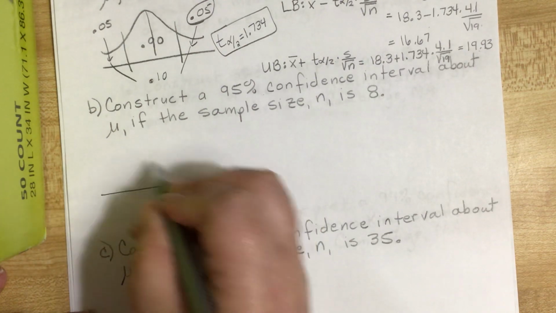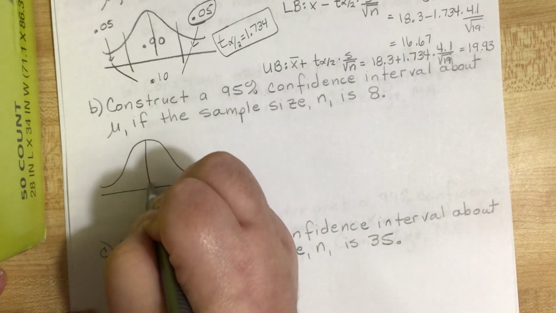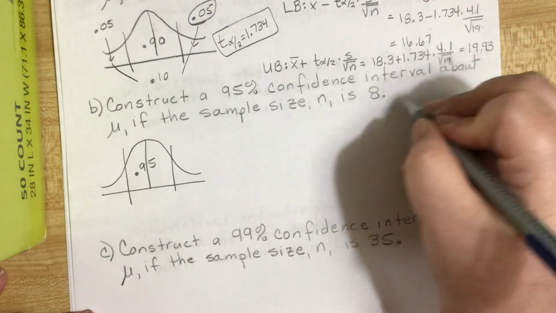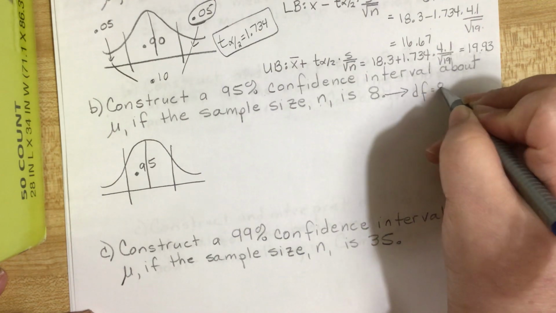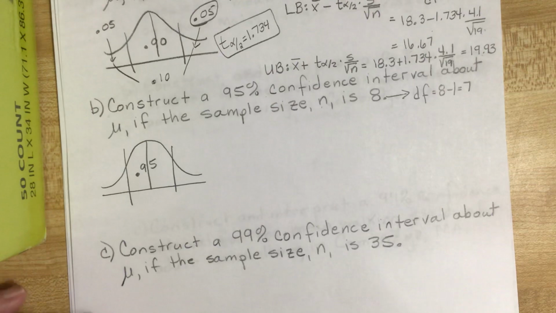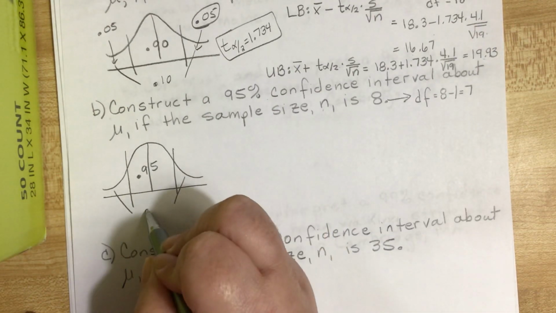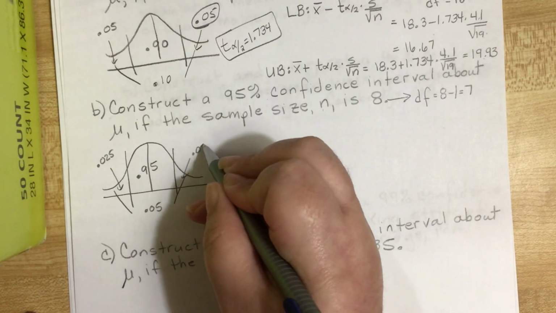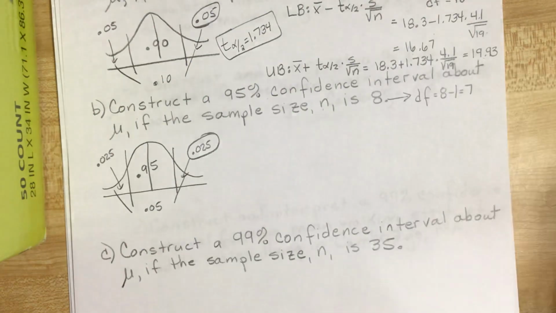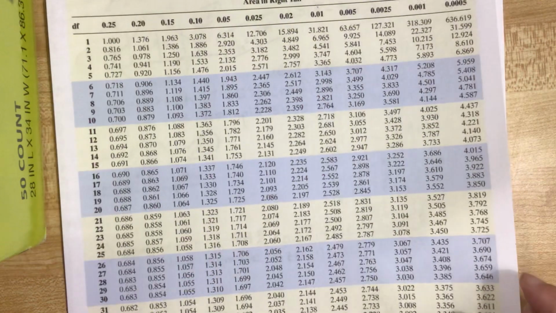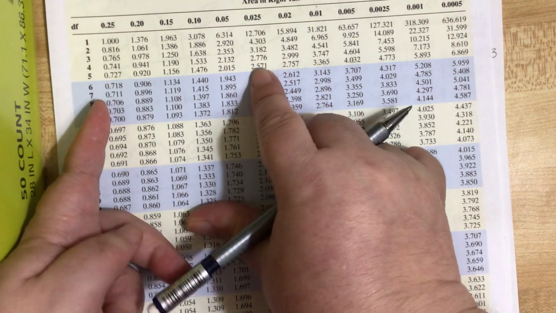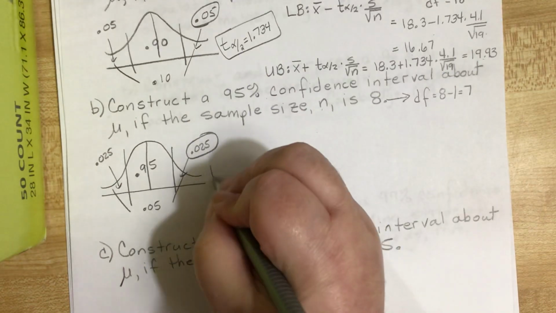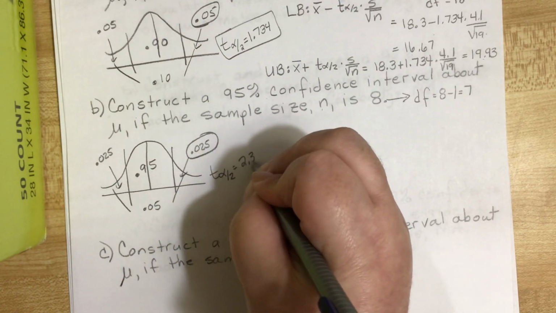Alright, so again, we're going to come over here. We want to do a 95% confidence interval, and we know that our n is equal to 8, which means that my degrees of freedom is equal to n minus 1, so 8 minus 1 is equal to 7. Alright, we know that leaves me with 5% error split evenly, which would be 0.025 in each tail. So that means I'm going to look up 0.025 with degrees of freedom 7. So 0.025 degrees of freedom 7 gives me a t-value of 2.365. So my critical value is 2.365.